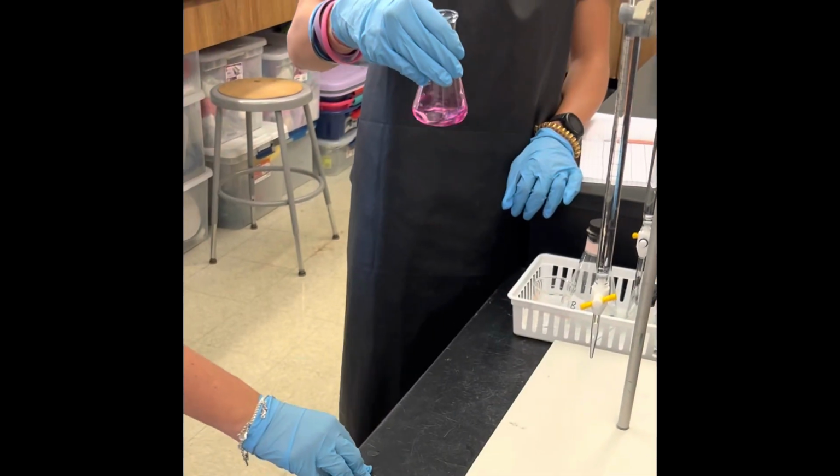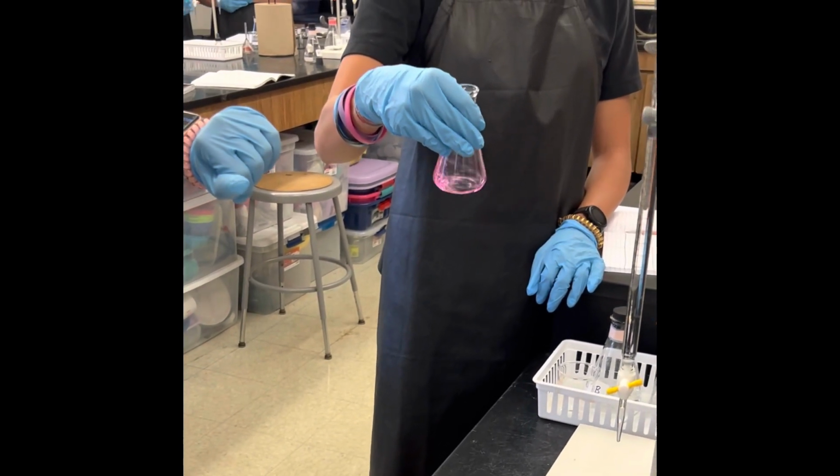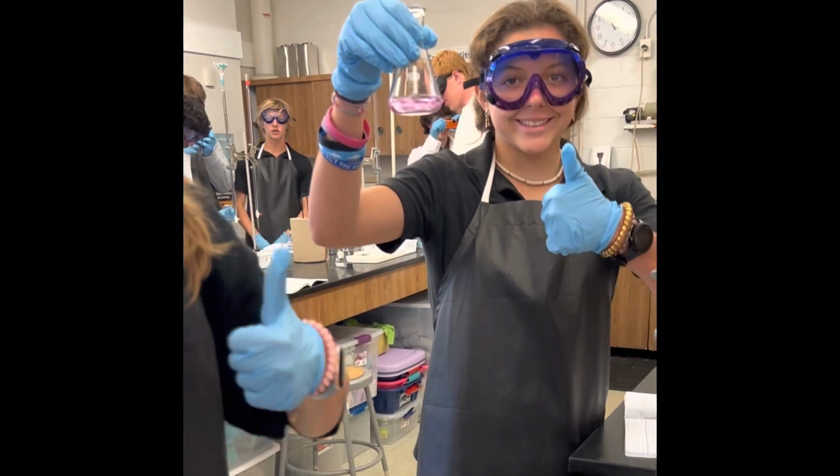Once the solution reached a faded pink color, after being swirled continuously for 15 seconds, the solution had reached its equivalence point and no more base was added. That's 9.9. That's perfect. That's good. The initial reading was subtracted from the final reading to get the exact reading of the base.